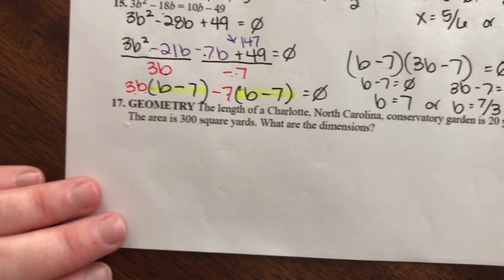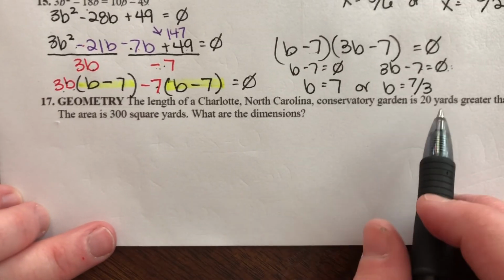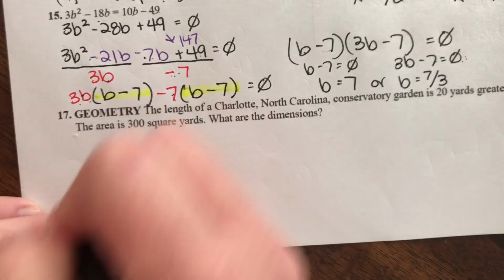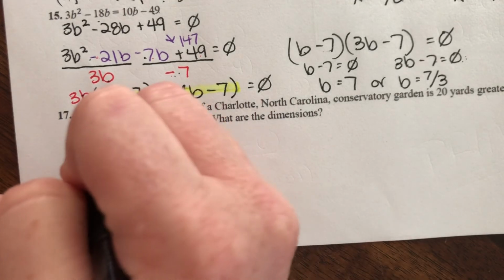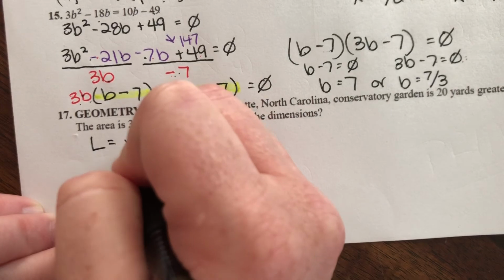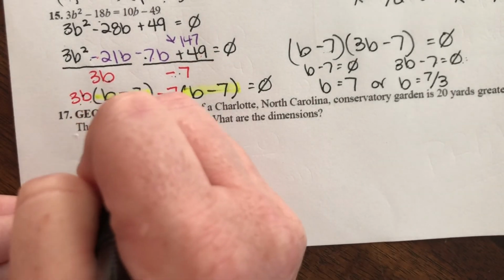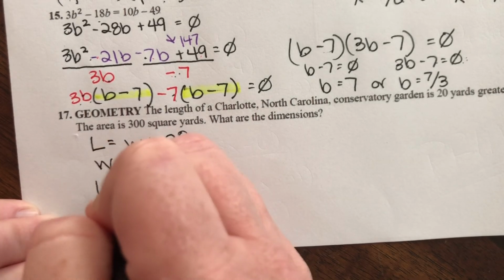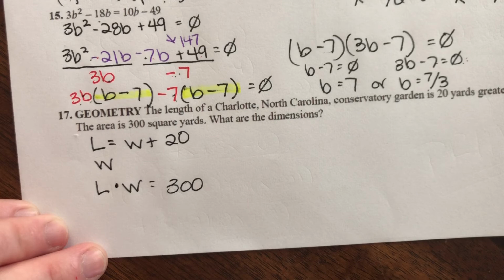Last problem, word problem. Geometry: the length of a Charlotte, North Carolina conservatory garden is 20 yards greater than its width. The area is 300 square yards. What are the dimensions? Okay, so we've got length and width. The length equals the width plus 20. And then we've got the width. We don't know what that is, but we know length times width is 300. Right? That's what we know. So we're trying to solve for the length and the width.